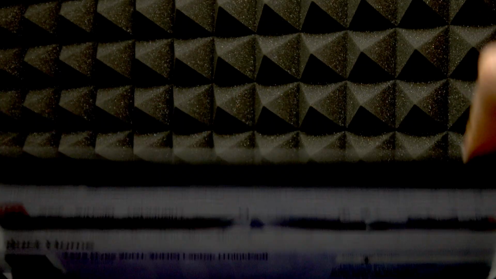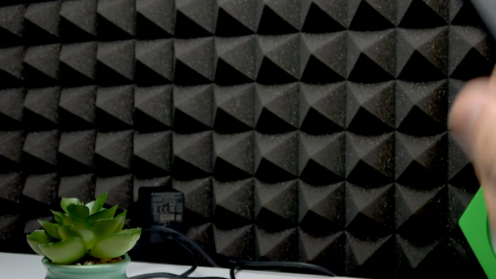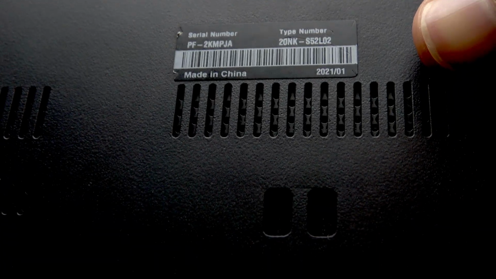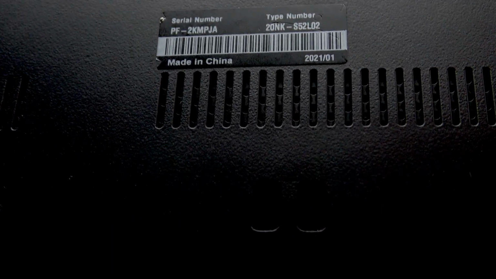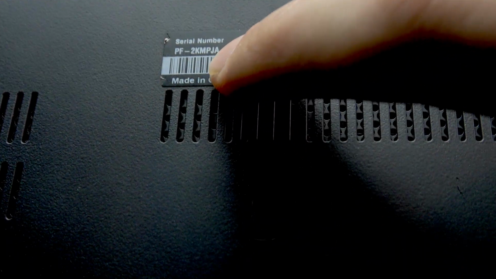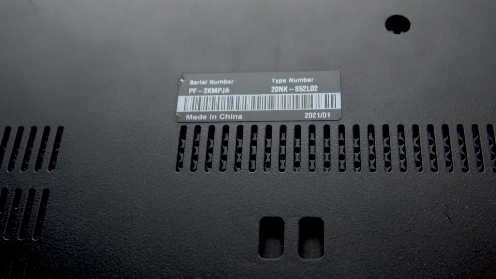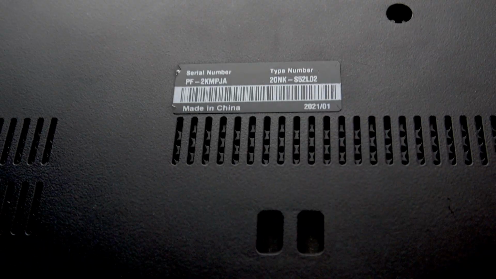To find your serial number, you have to look at the back cover of your laptop. Let me show it to you. If you take a look at the back side of your laptop, you're gonna find the label like this. And here is the serial number of your device. For me it's PF2KMPJA.